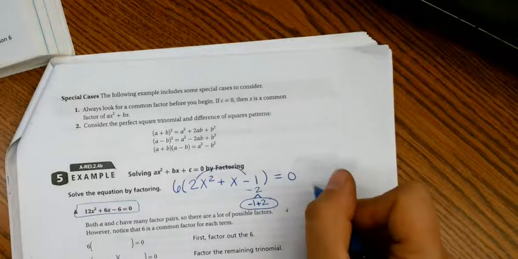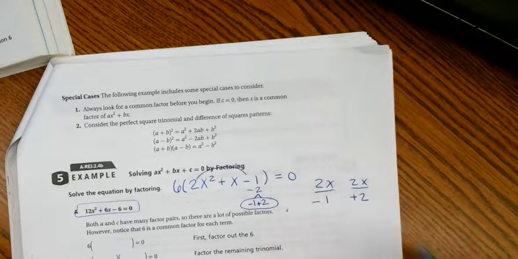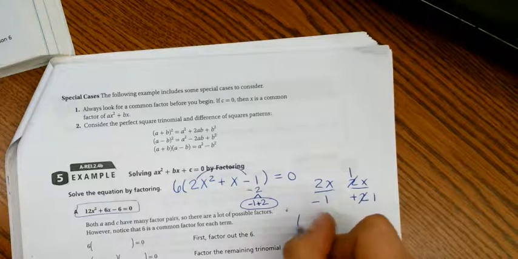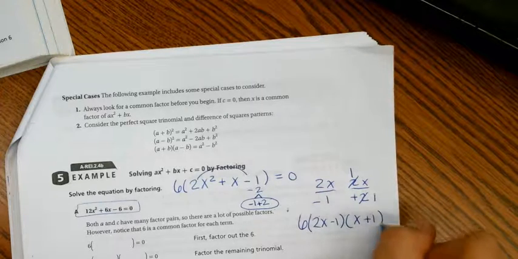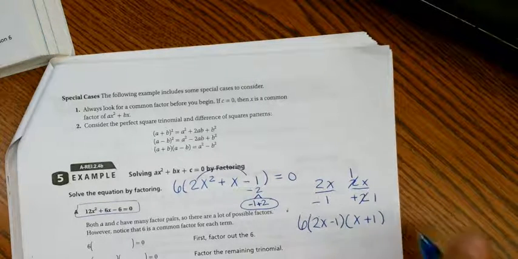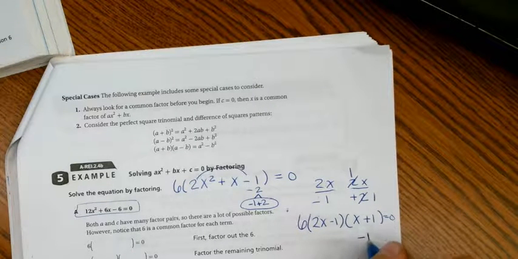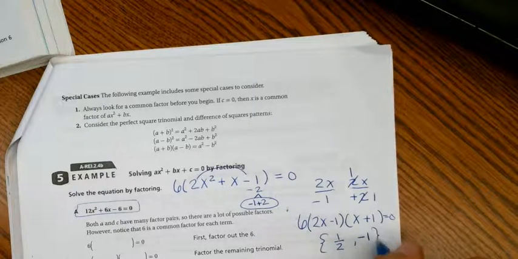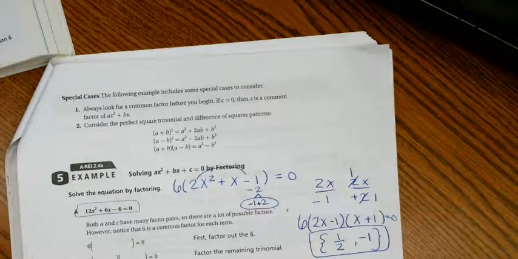Write the first term twice without the squared. Put your factors underneath. Reduce if possible. 2 goes into 2 once, 2 goes into 2 once. So the 6 out front stays out front. 2x minus 1, x plus 1. Those are your factors. Set your factors equal to 0 and solve. For this one, we get negative 1. If I set this equal to 0 and solve, I'm going to get 1/2. And those are our solutions, our zeros, our x-intercepts, our roots.